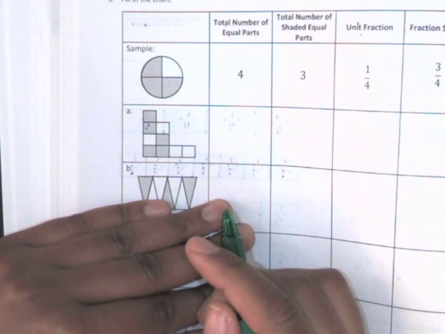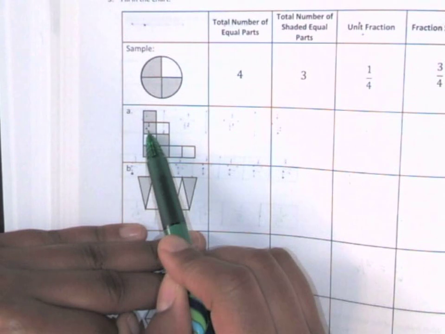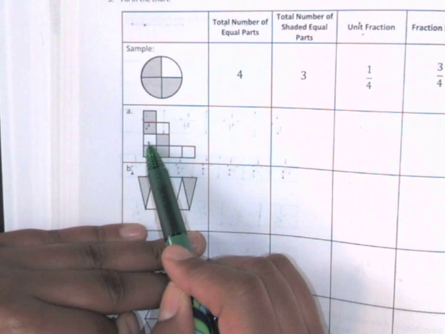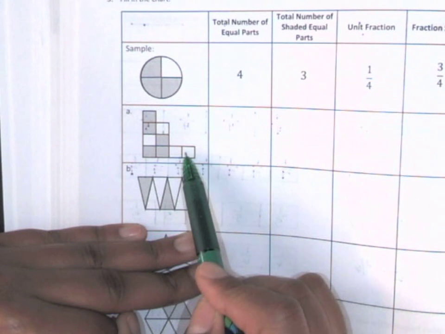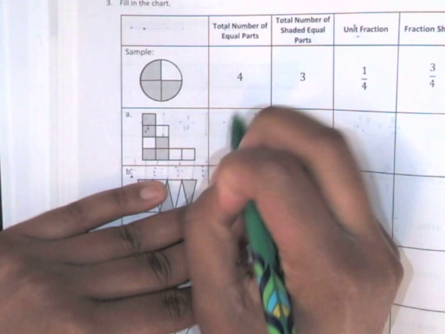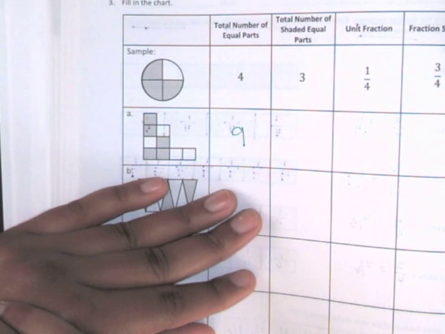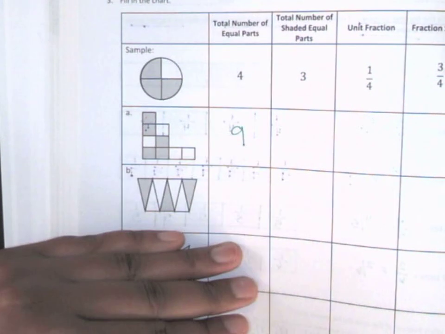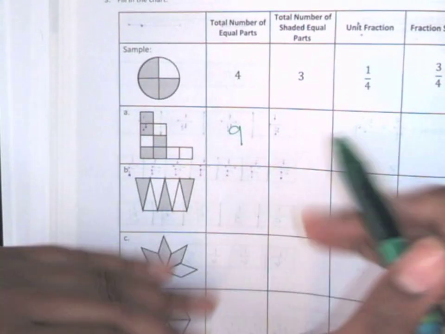So how many equal parts are there? Let's count. 1, 2, 3, 4, 5, 6, 7, 8, 9. There are 9 equal parts. What's the total number of shaded parts? Shaded equal parts. 1, 2, 3, 4, 5.